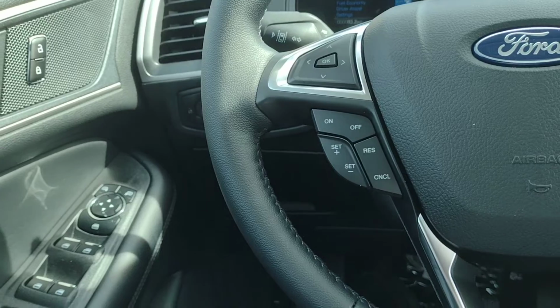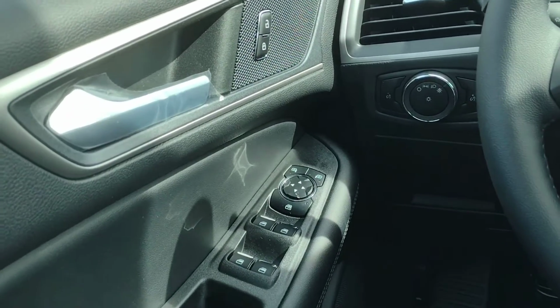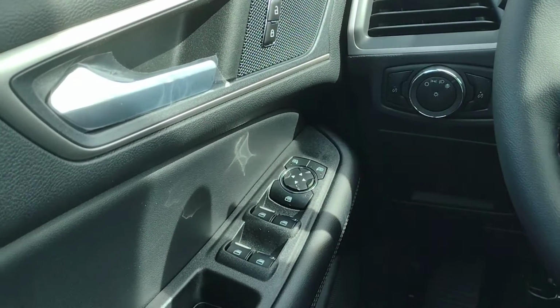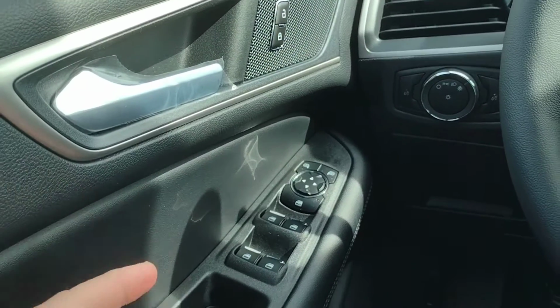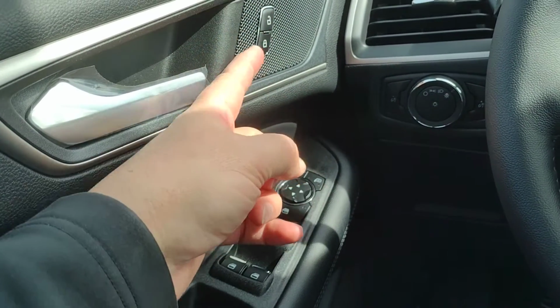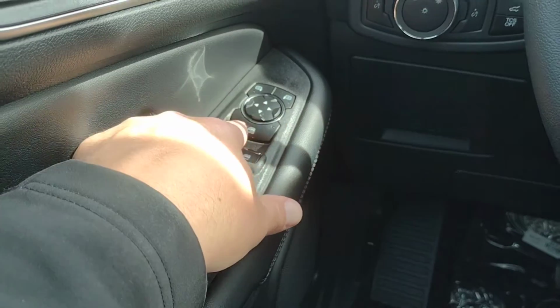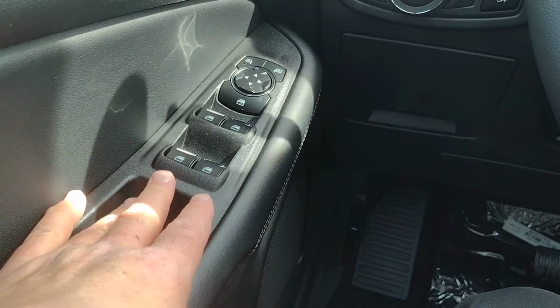Wanted to give an orientation for brand new vehicle owners, let you know where all the controls are located and how to use them. Start with the basics. On the driver door, you've got your power locks, your power outside mirrors, and your power windows.